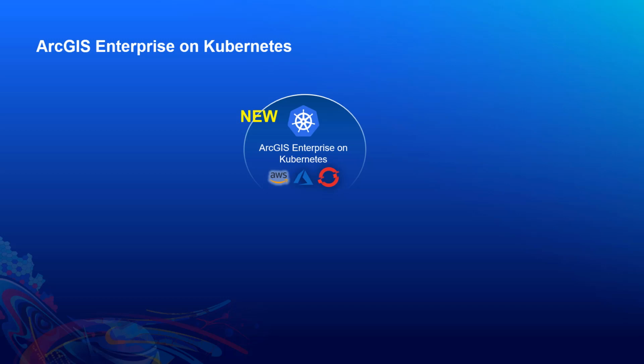We are also supporting ArcGIS Enterprise on Kubernetes at our 10.9 release. If your organization already has adopted Kubernetes, then this deployment option could be for you. One of the benefits is the continuous integration and continuous deployment of Kubernetes. Let's take a sneak peek into what an update and upgrade would look like for ArcGIS Enterprise on Kubernetes.